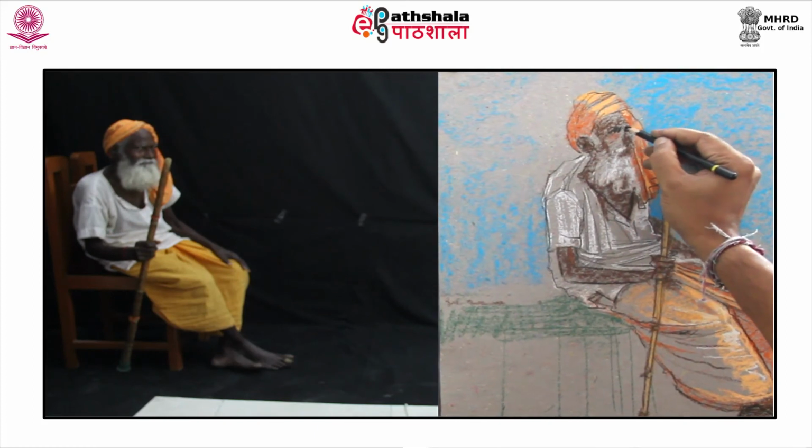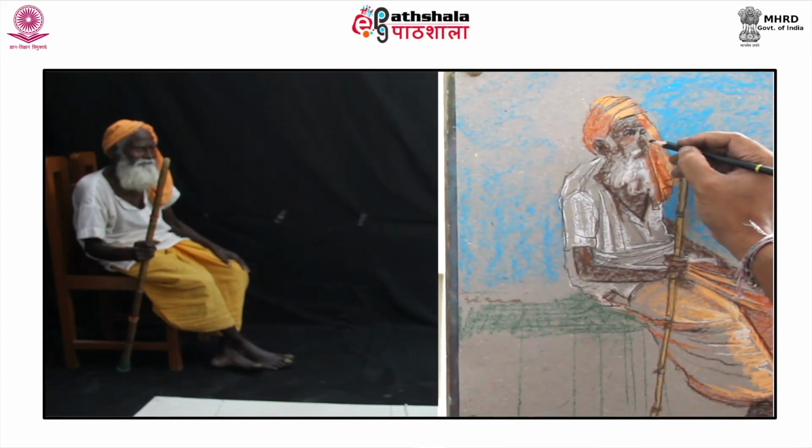Draw the facial features once the details have been added to the body structure. The dark dabs will act as eyes and the darkness in the beard will reflect the hidden lips. The abstraction has taken a realistic appearance.